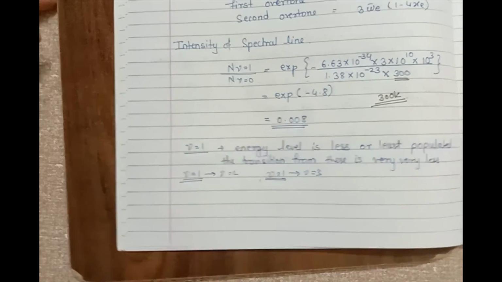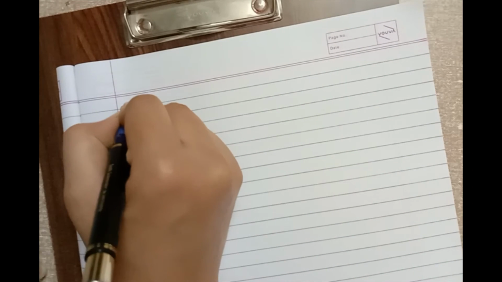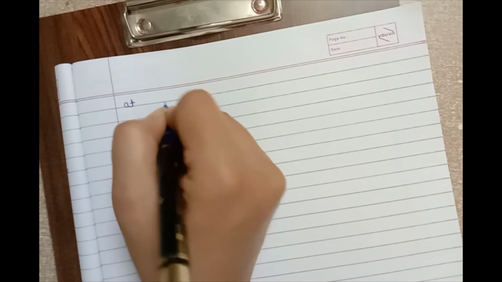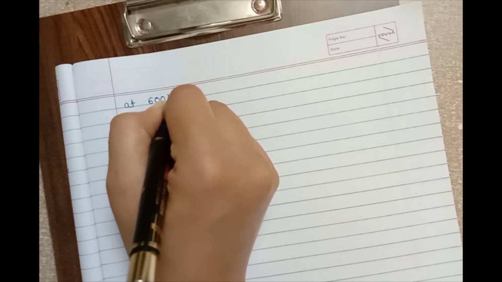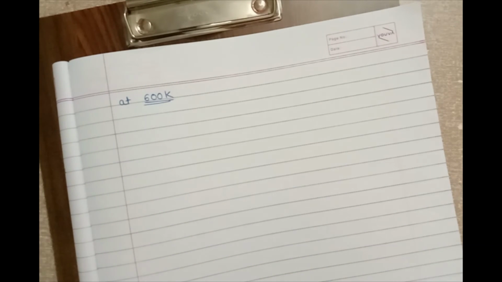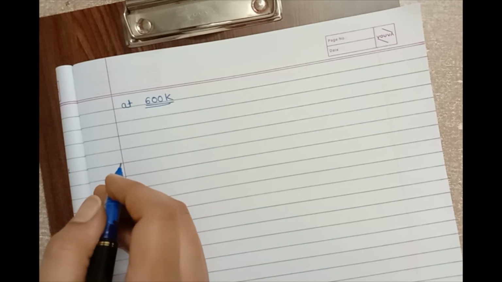But what will happen when we increase the temperature? See, at 600 Kelvin, that is, we are doubling it, the spacing between the vibrational levels is about 10 raised to 3 centimeter inverse.